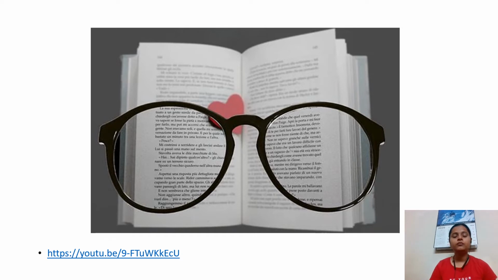Now there is another image on the screen. In this image you can see that the person reading the book without spectacles finds that what is written in the book is not clear, but with the spectacles the things are quite clear. It is readable. Now let's see.